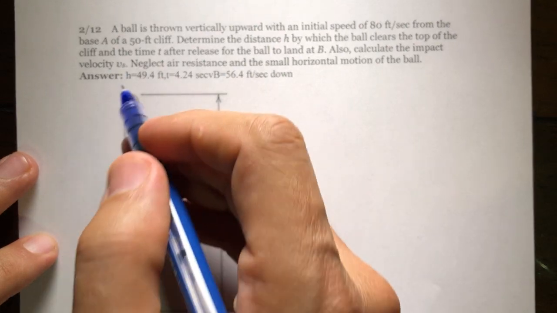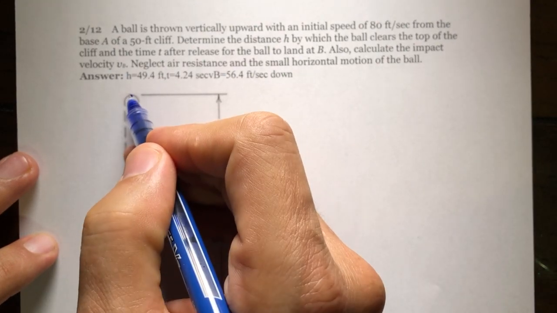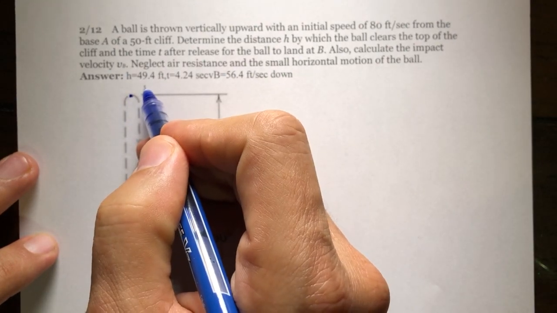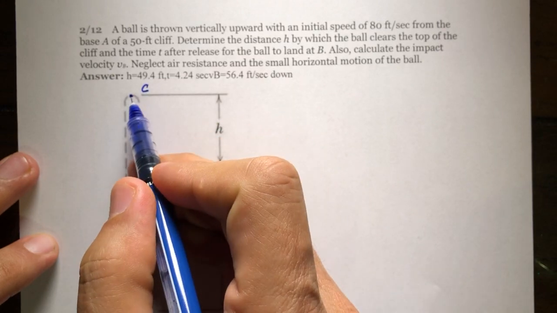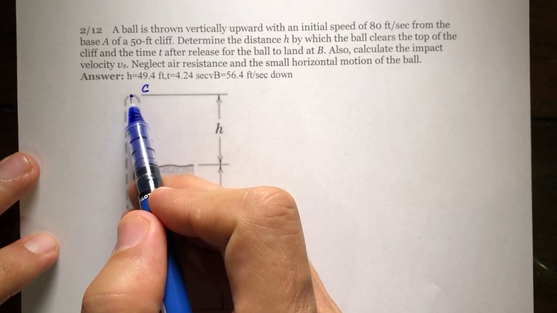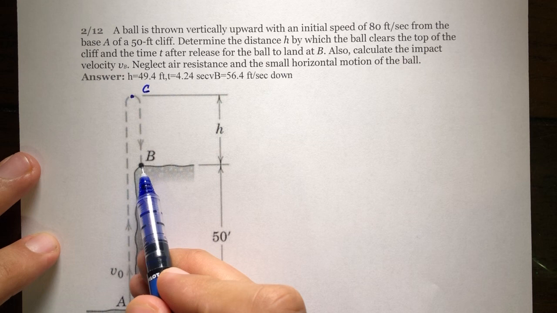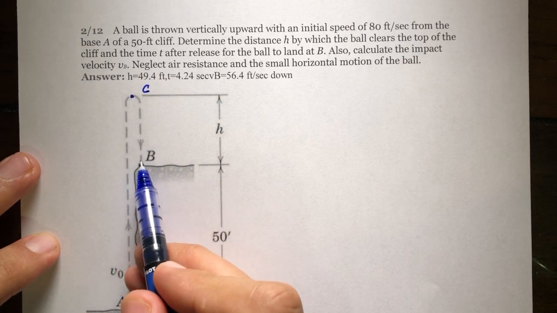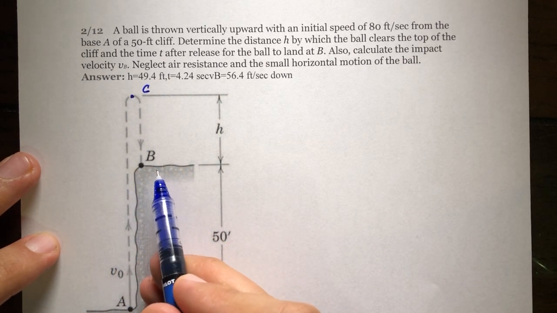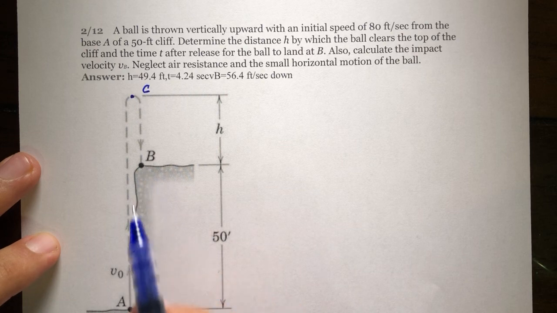And finally it's gonna reach this top point. So it's gonna stop at this point for a moment, then it's gonna go down, right? So after going down, it's gonna hit the top of this cliff at point B.